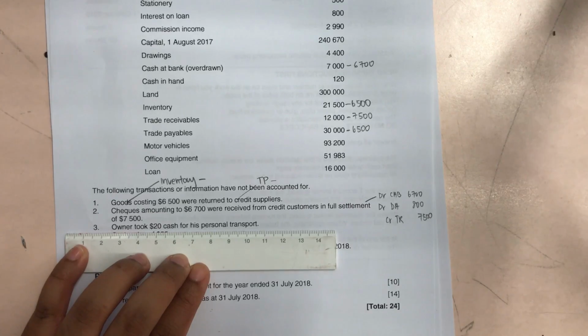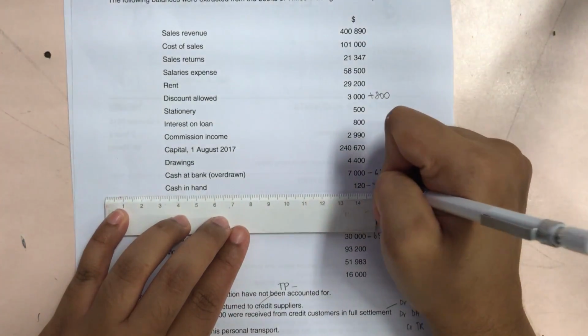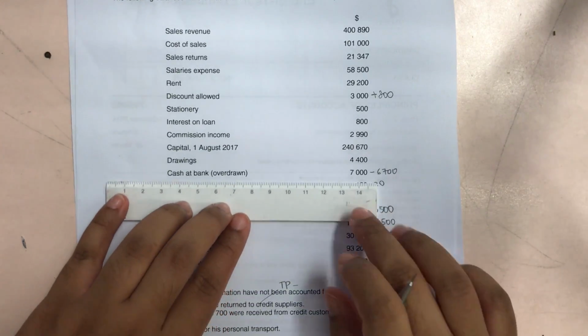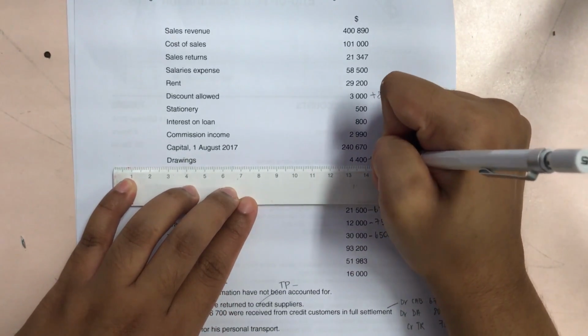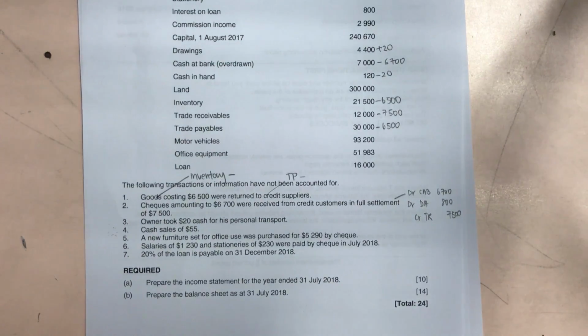For number 3, the owner took $20 cash for his personal transport, so definitely this is drawings. So go to your cash in hand and minus away $20 because your cash in hand goes down. Go to your drawings and you should plus $20 because the more the owner takes, the more drawings will increase.